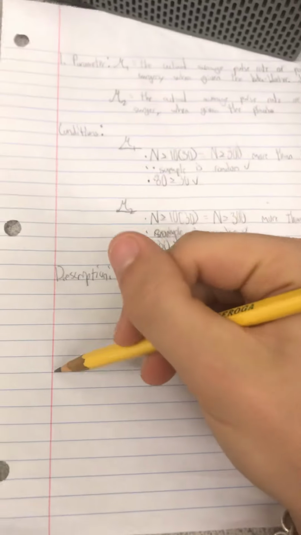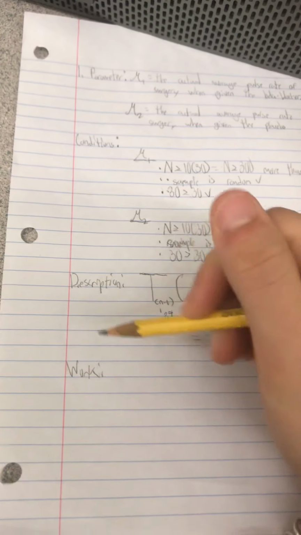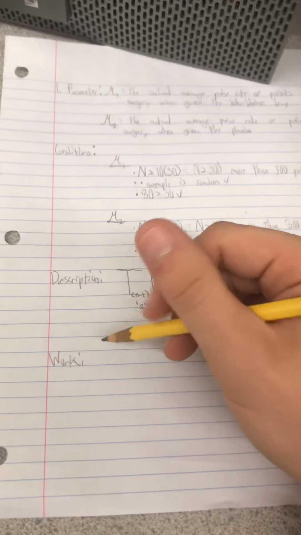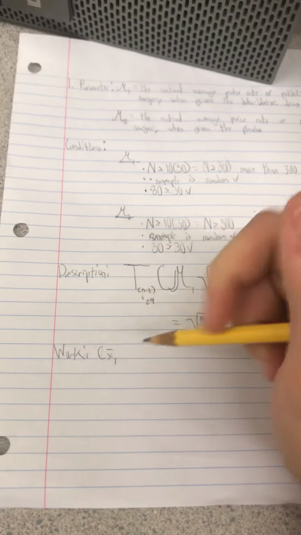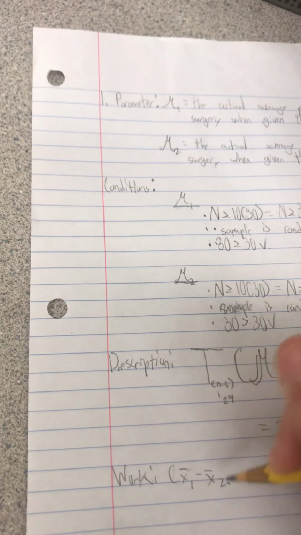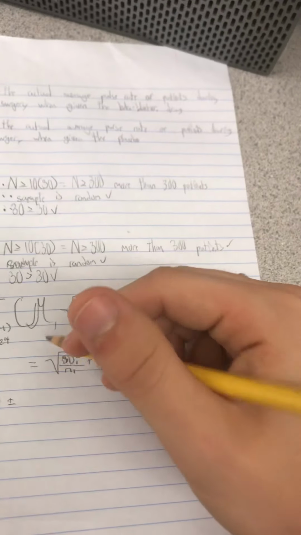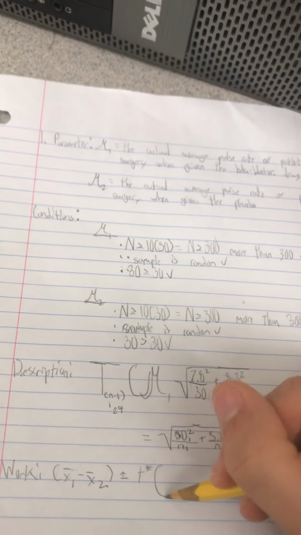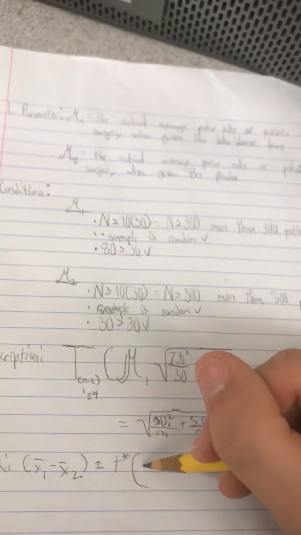Okay, next we go on to our work, and we find it with this equation. We do x bar 1, which is the mean of the first sample, x bar 1 minus x bar 2, plus or minus the t-score again, times the standard error or the standard deviation.